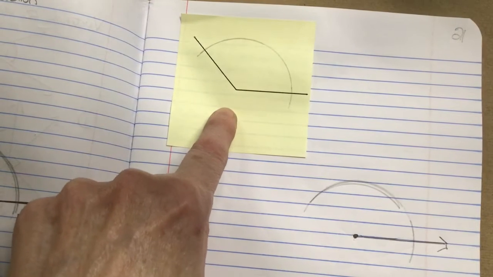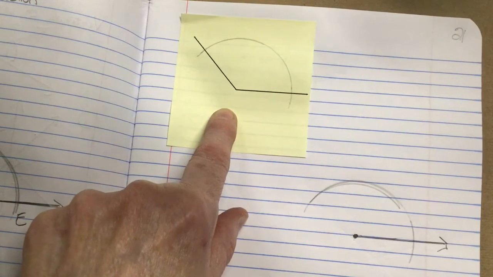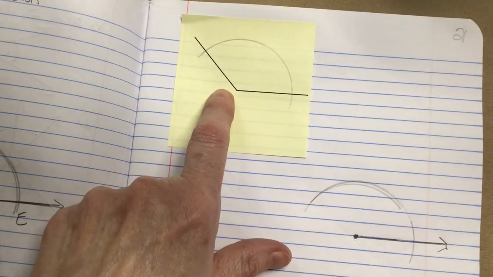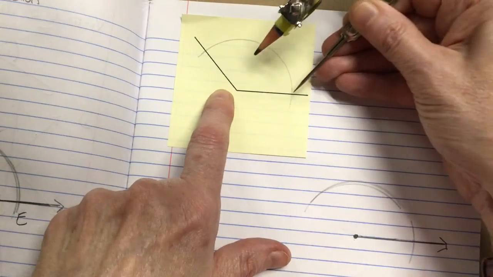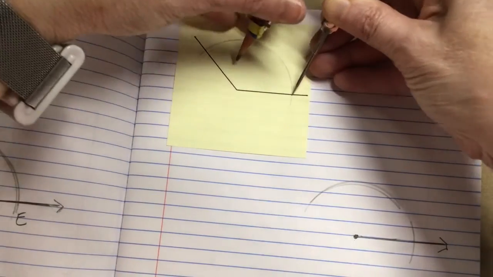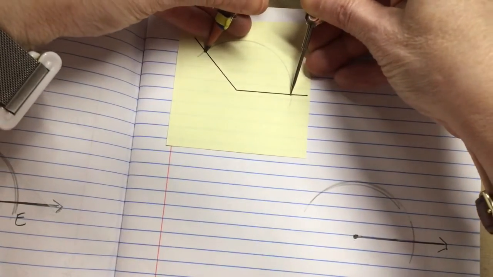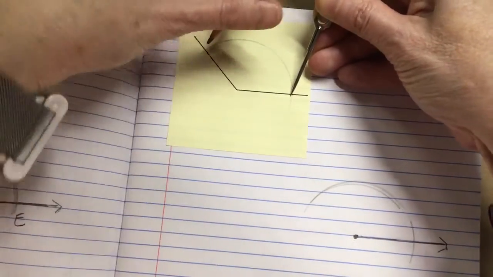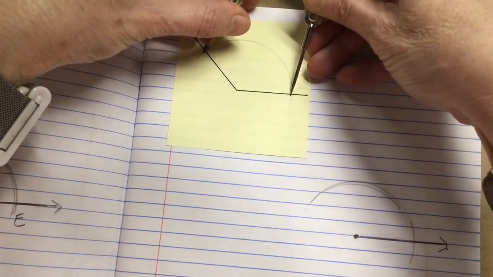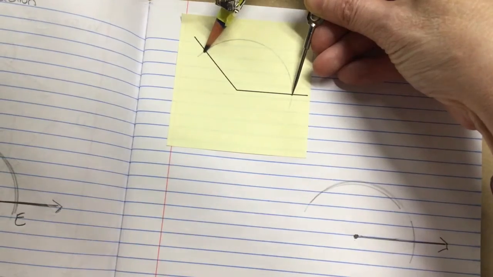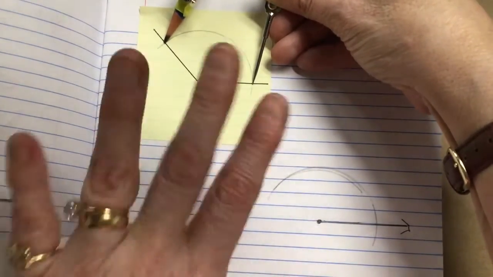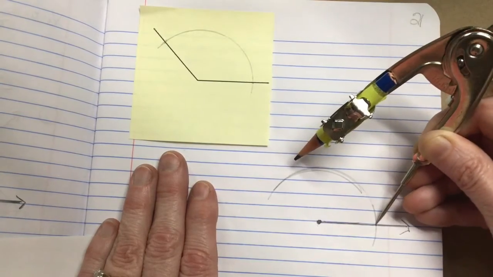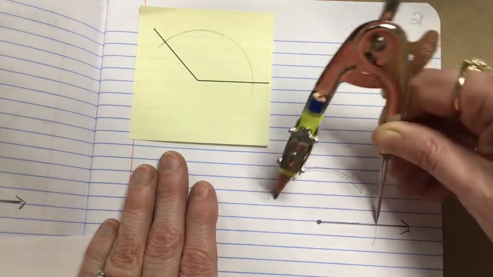Did I go back up here and do? I got to measure what? How big the angle is. How do I do that? Go across the angle with your compass. Either way, you can go sharp point up here or sharp point down here. It's got to be point to point. Now, when I bring it down here, left-handed, right-handed, you got to put your sharp point on that point right there. And you cross the arc.